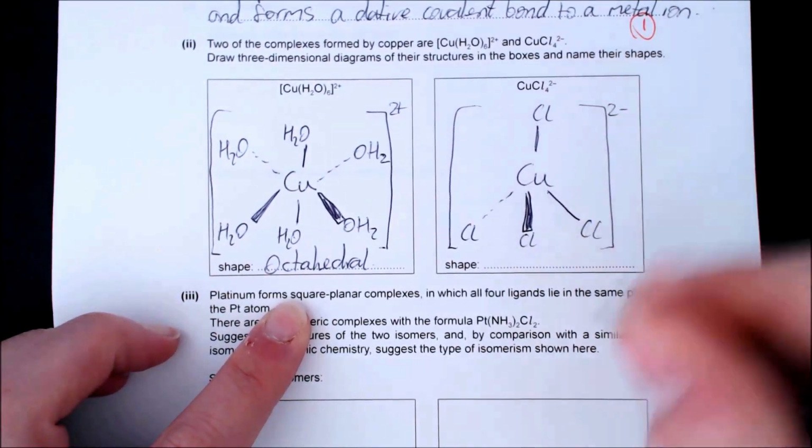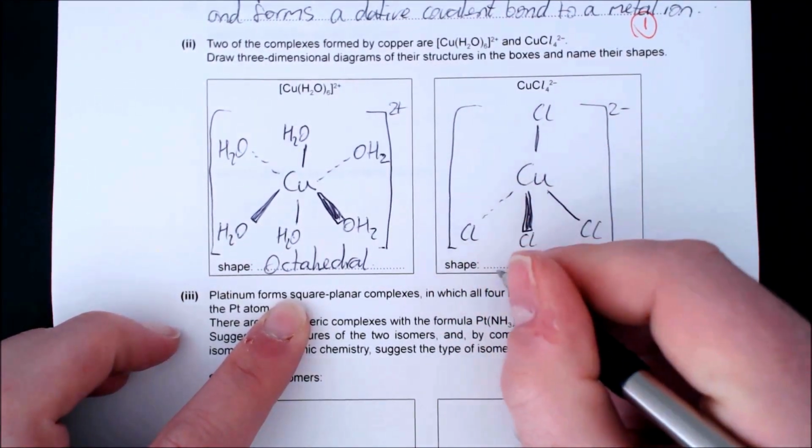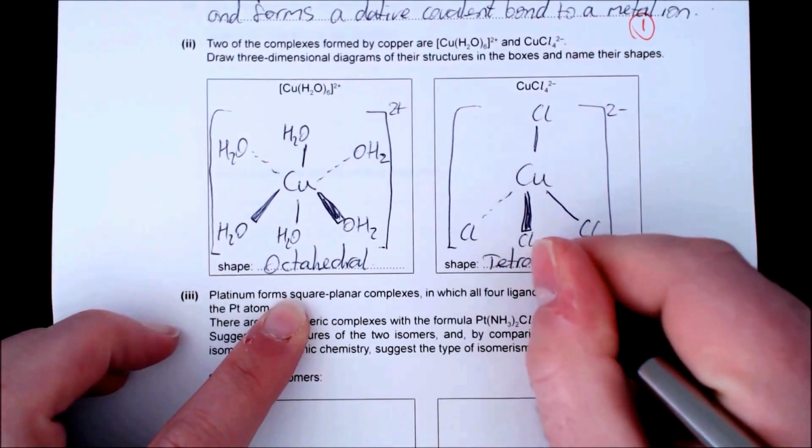So this is 2 minus. There's my photography knowledge coming in. This is tetrahedral.